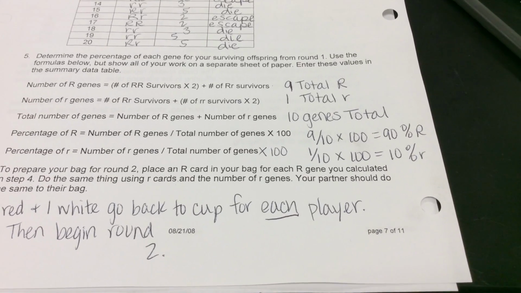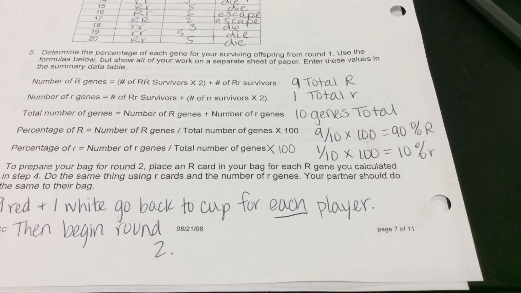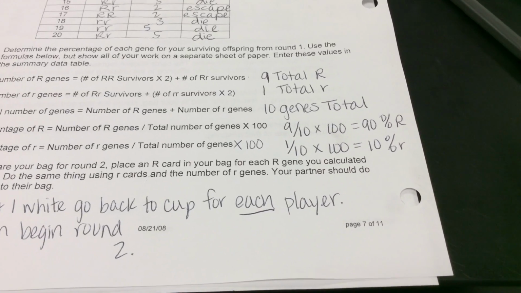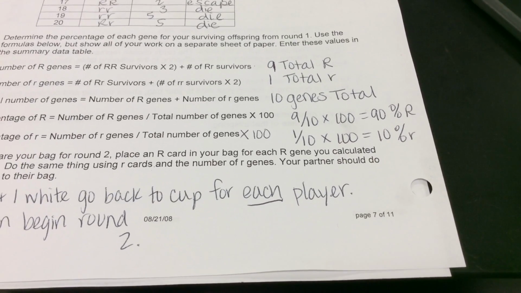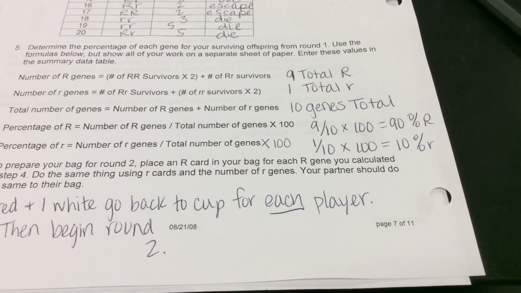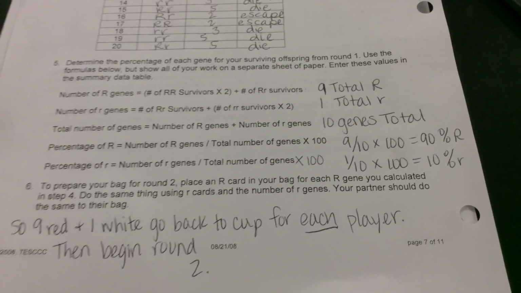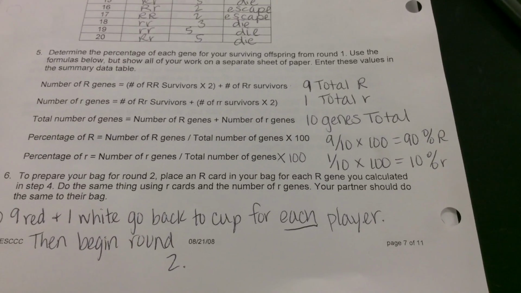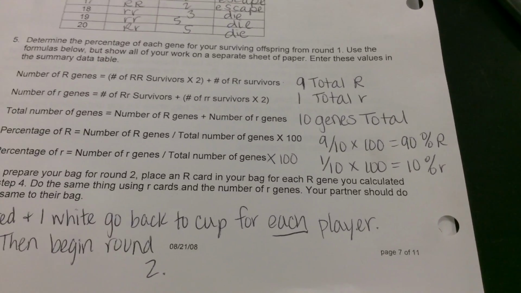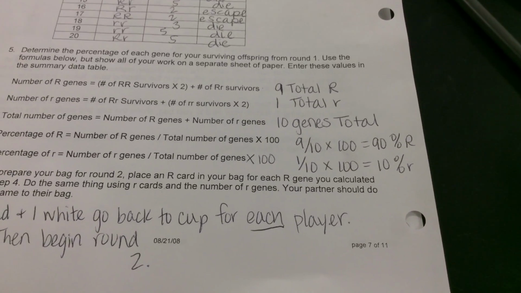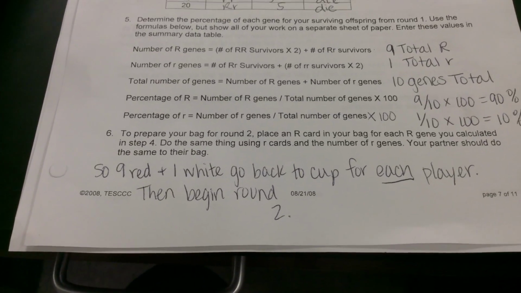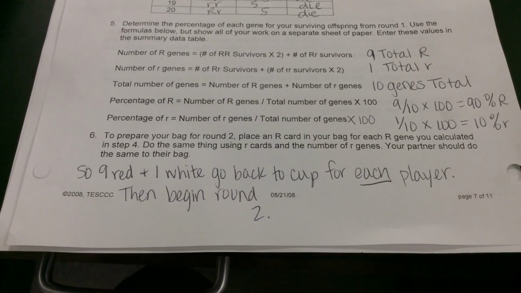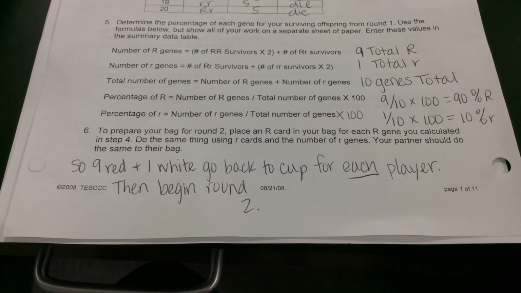So to calculate the ratio for the big R, I had 9 out of 10 times 100 gives me 90%. And for the little r, 1 out of 10 times 100 gives me 10%. So already, which probably won't work out for you this way. Oops, hello, light went out. You'll probably start off with bigger frequencies and then work down to this as you get to like the third round. But that just means that I'm only going to put 9 red beads and 1 white bead back into the cup for myself, and then my partner will do the same thing, and then we will begin round 2.